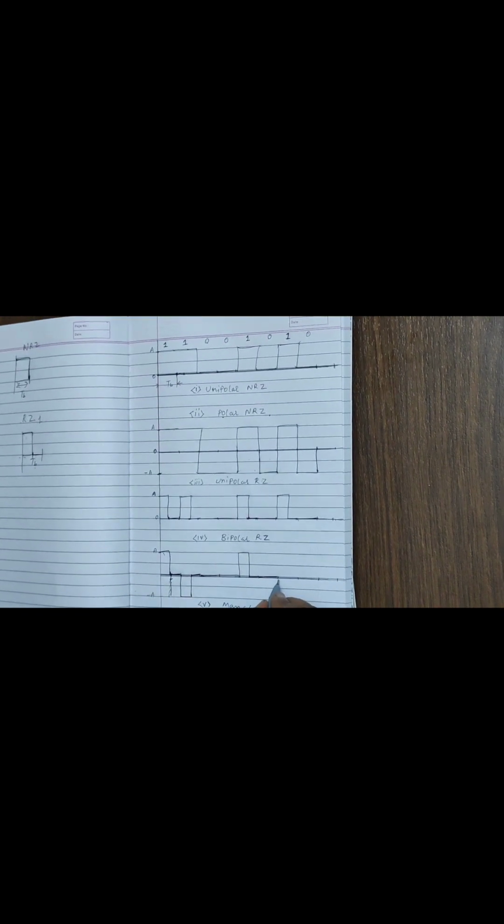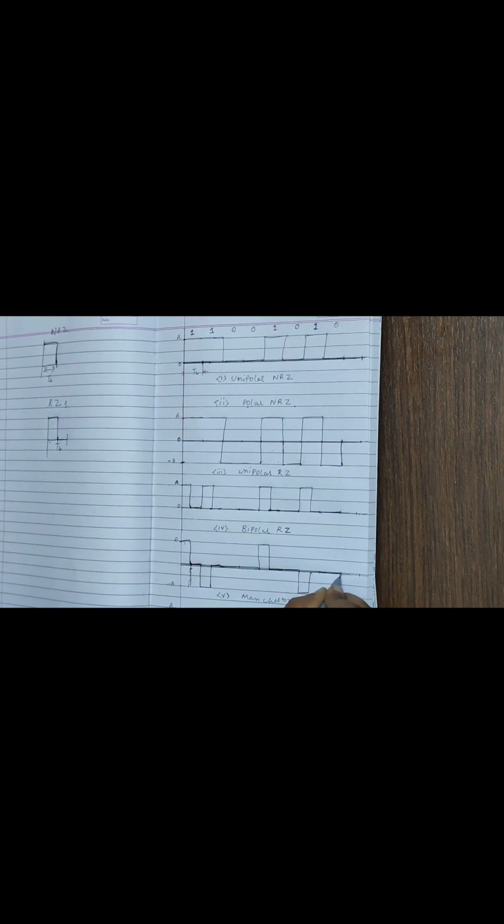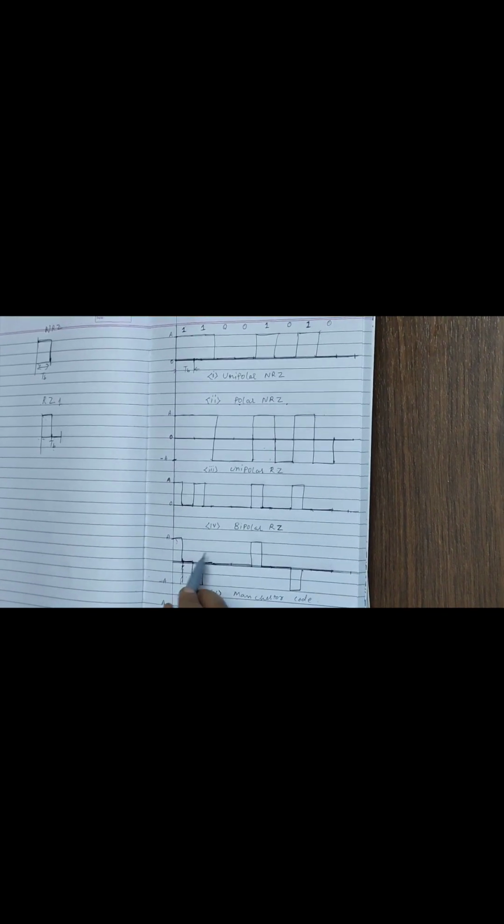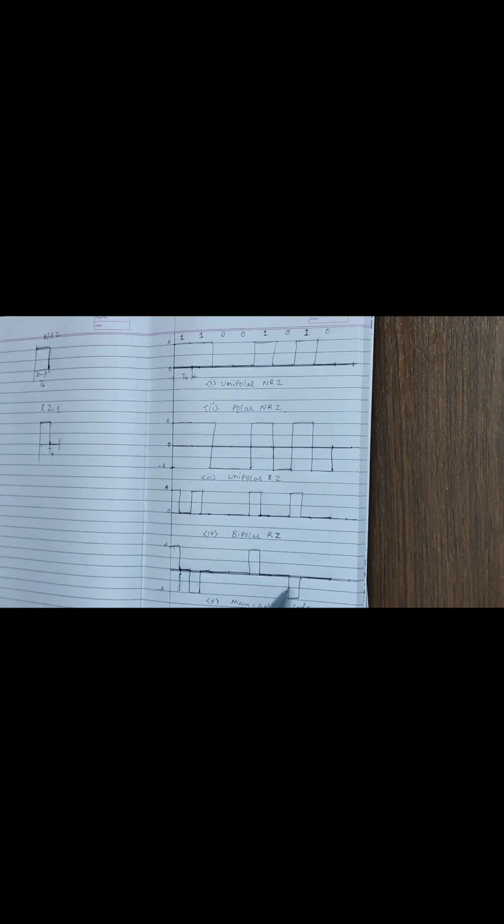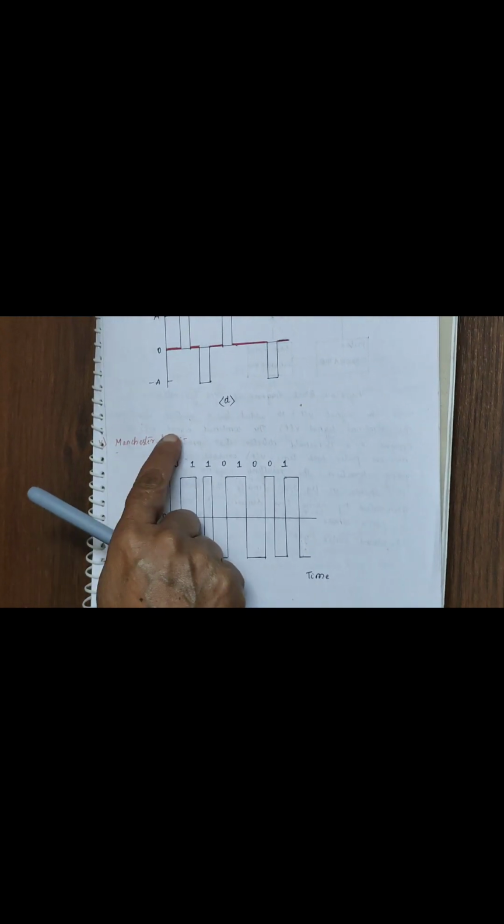Next we have 1. So this is -1, because positive we have already represented. For half duration it is -1. Symbol 0 is 0. So you can see that the ones alternate, positive, negative; alternate mark inversion it is called. Hope this is clear to everyone. Next we will move on to the Manchester code.